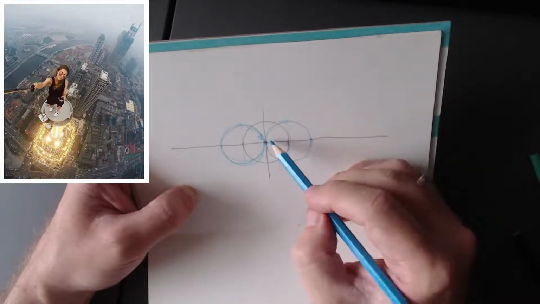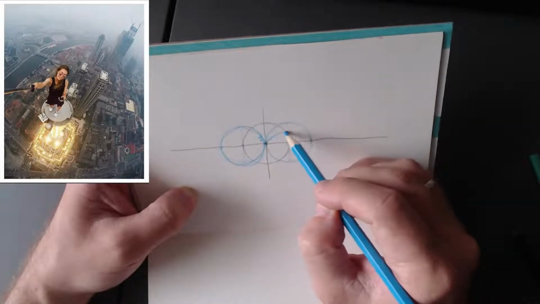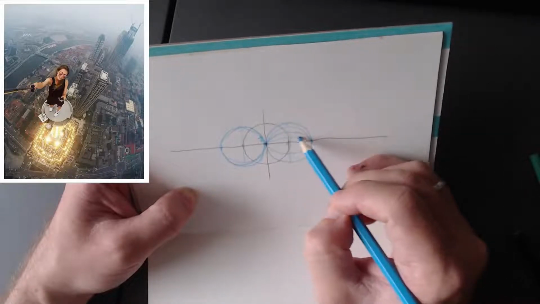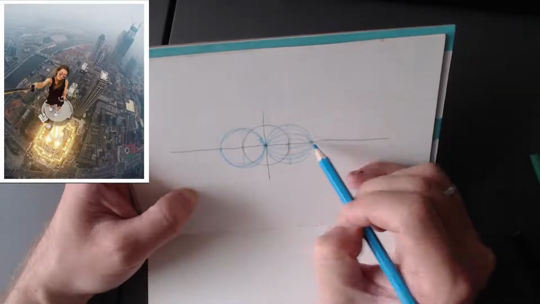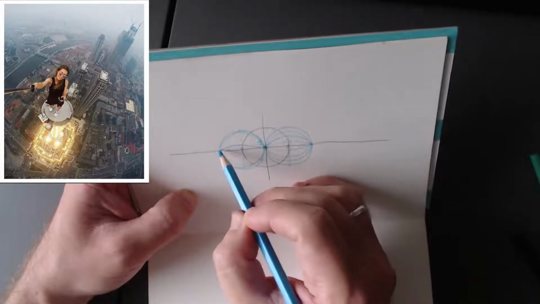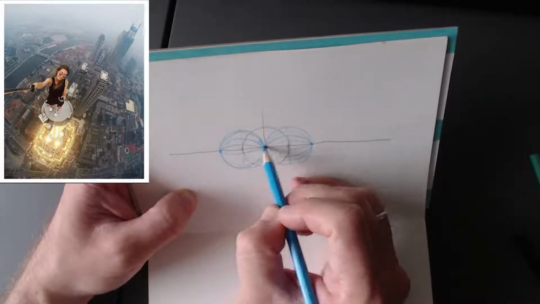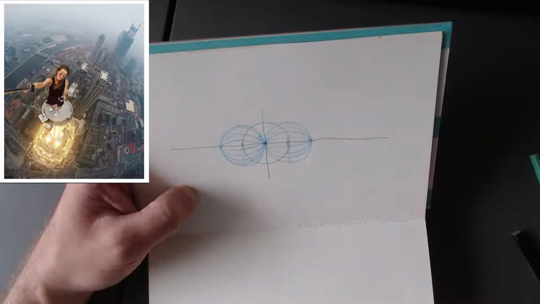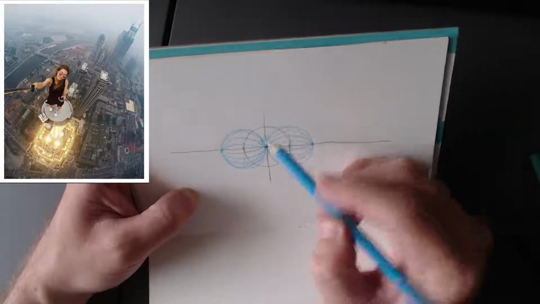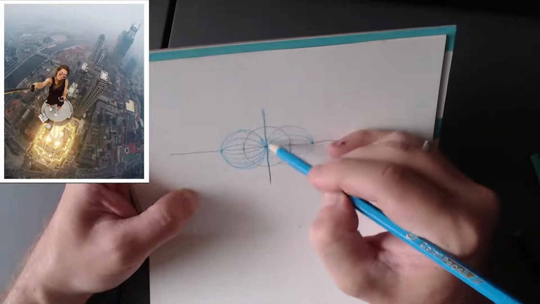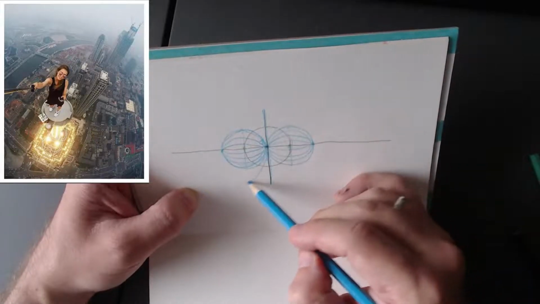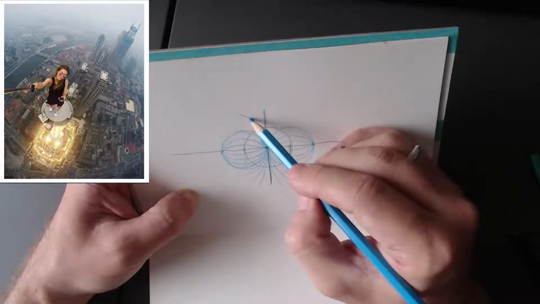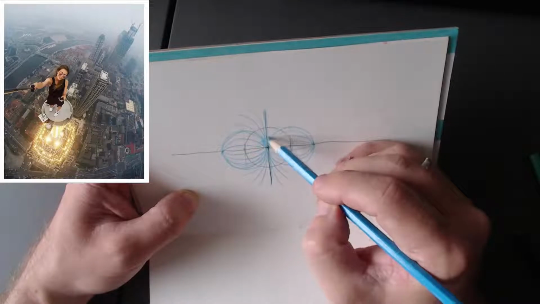So now we do similar to what we did in a 5-point perspective. We draw these curved lines, and then here it will have this look of a vertical line, and then you can just add some lines in between.